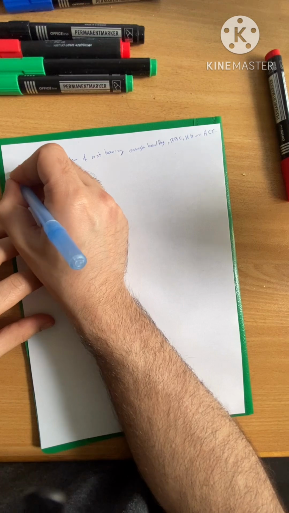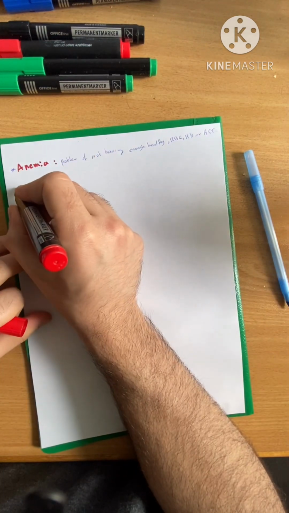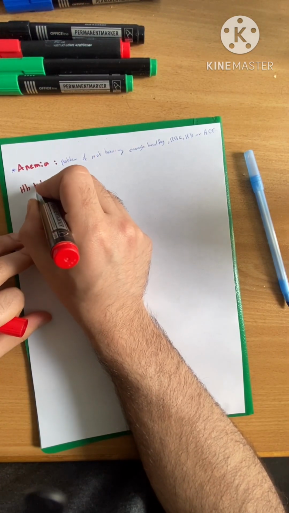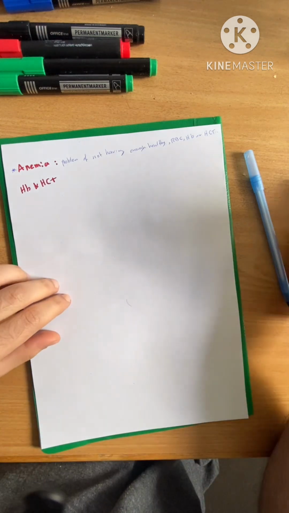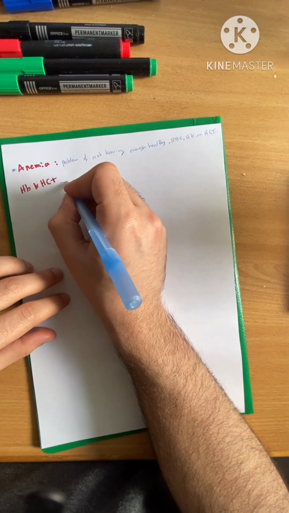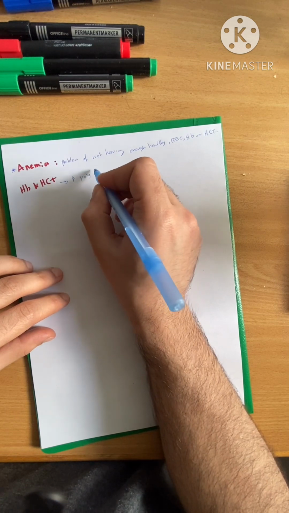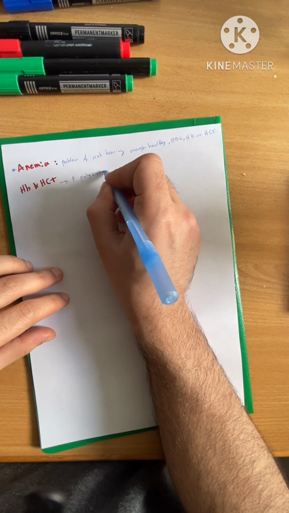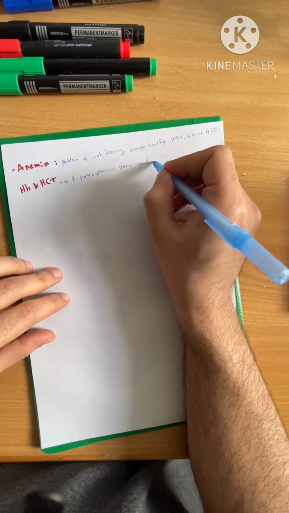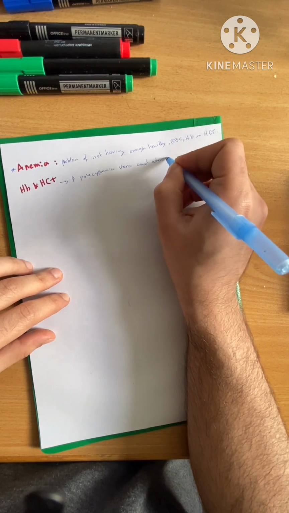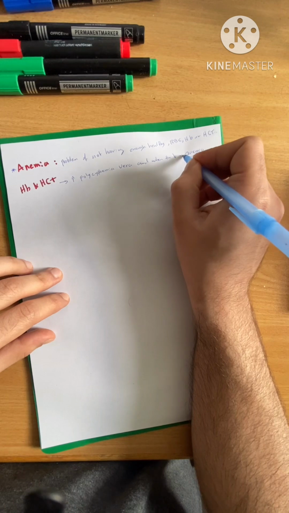As we took from the first part, we know that hemoglobin and hematocrits, when they are elevated, they are called polycythemia vera, and when they decrease, they are called anemia, which is our topic for today.